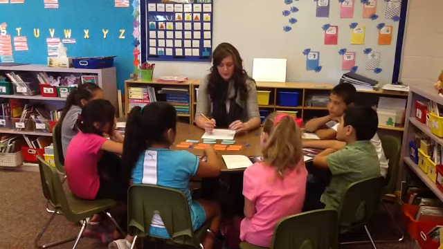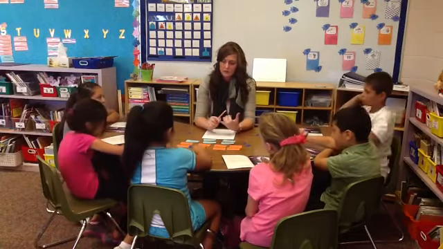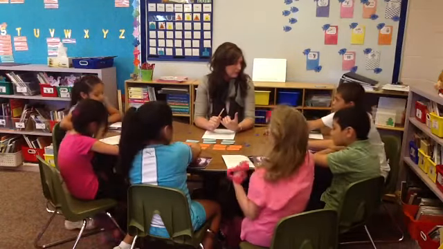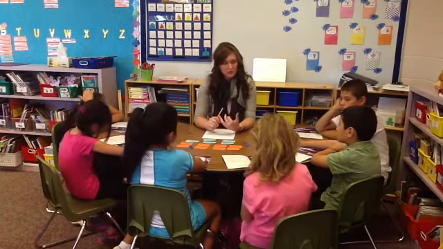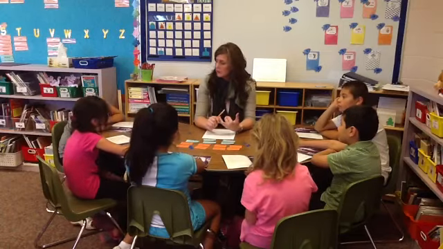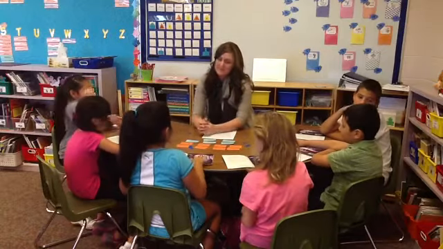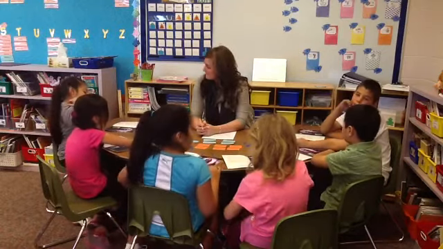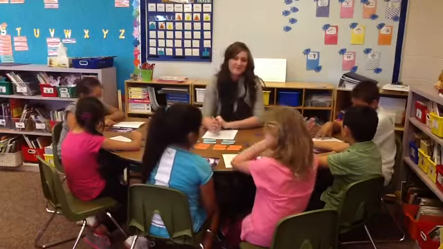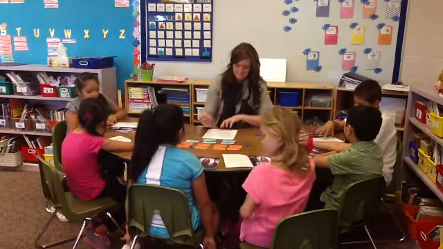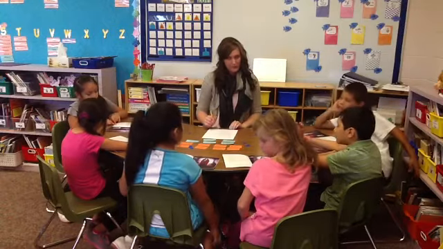Okay, very nice job. So if you look at the text features on this page, what type of text features do we see? We've talked about the heading. What else is there? A picture caption. Picture caption and highlighted words. I want you to share with your shoulder partner, do you agree or do you disagree that the text features on this page were helpful for you, and why? The sketch, to draw the sketch. Yes, they help me. My opinion is that it is good because they could do research and find out.